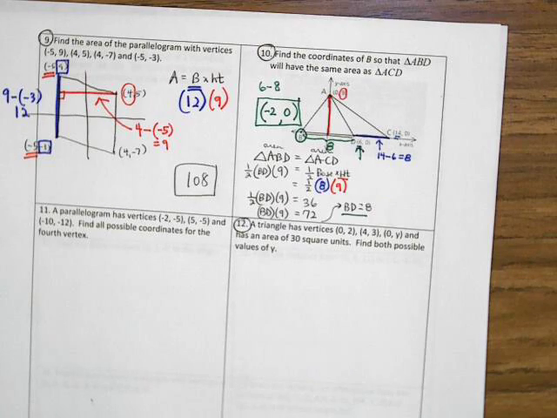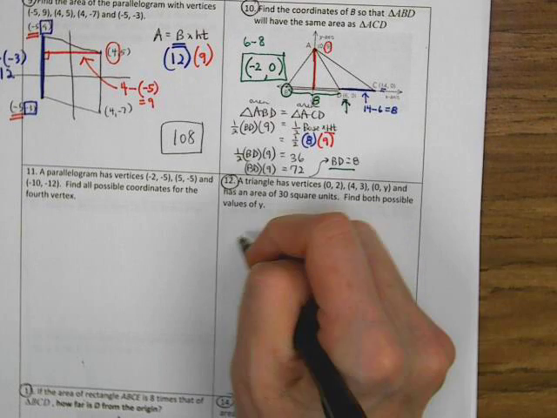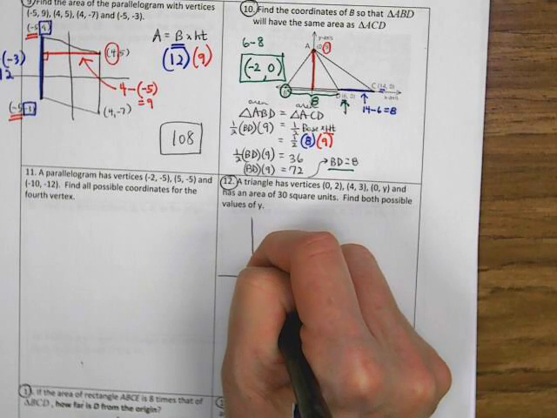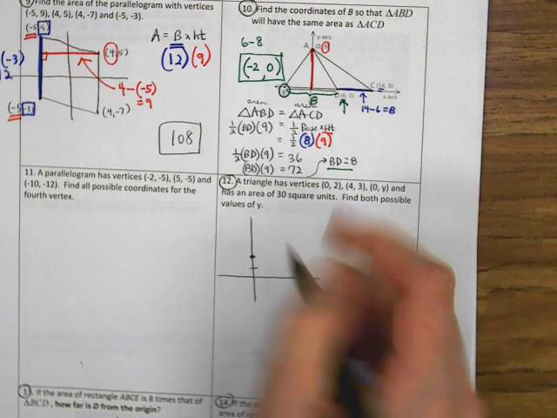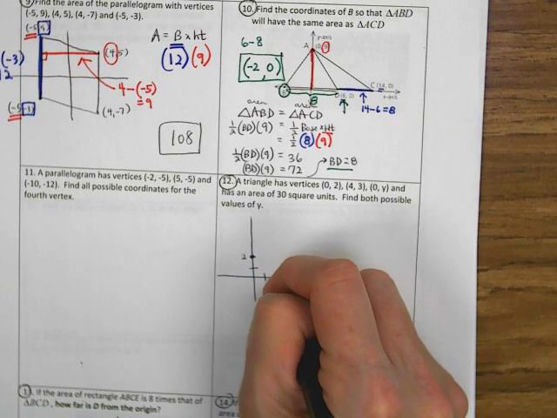All right, problem number 12. A triangle has vertices at (0, 2). So again, I think we need a picture. (0, 2). Let's put that right on here. Let's mark that at 2. (4, 3).